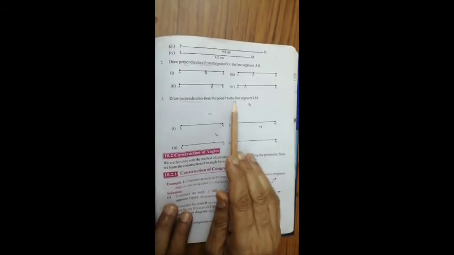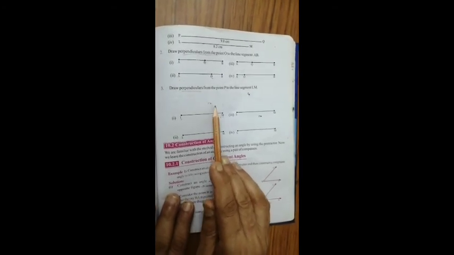Dear students, we have to start question number 3 of exercise 10.2. Question number 3. Draw perpendiculars from the point P to the line segment LM. Here the first part, line segment LM and point P is given. From this point we have to draw a perpendicular on the LM line. How do we have to draw?